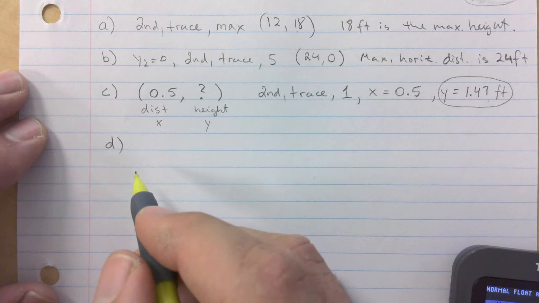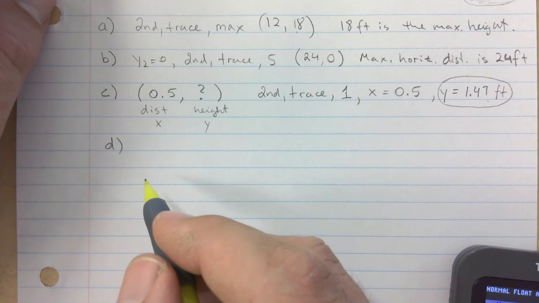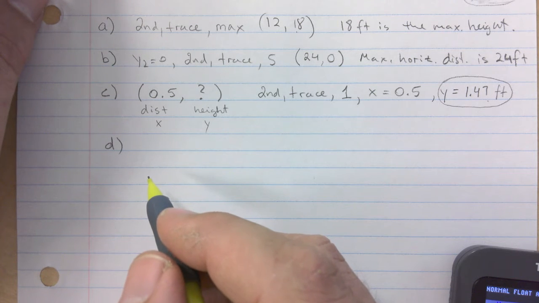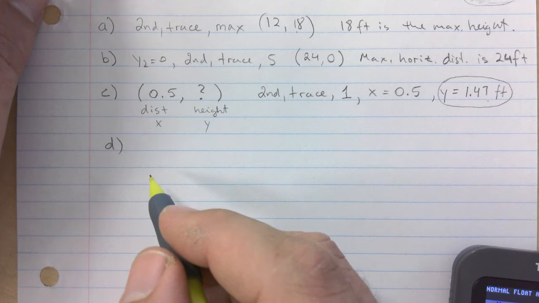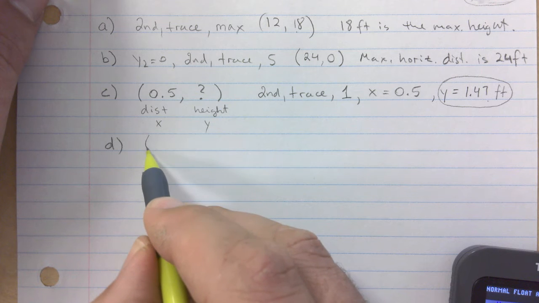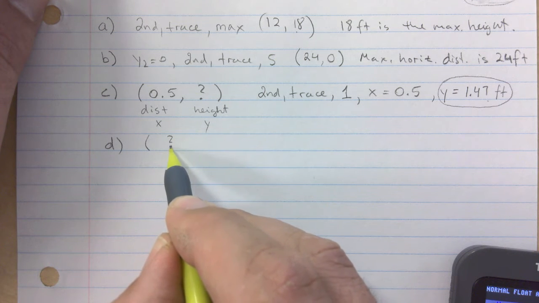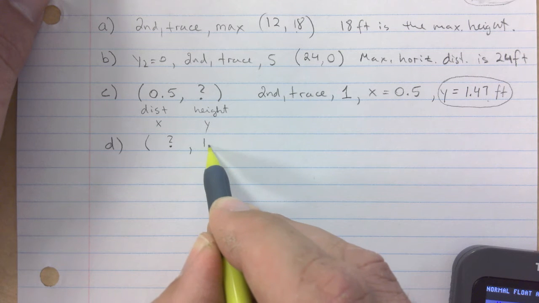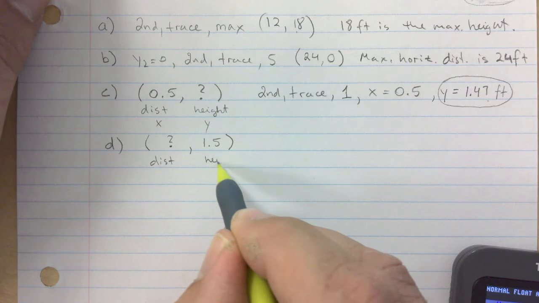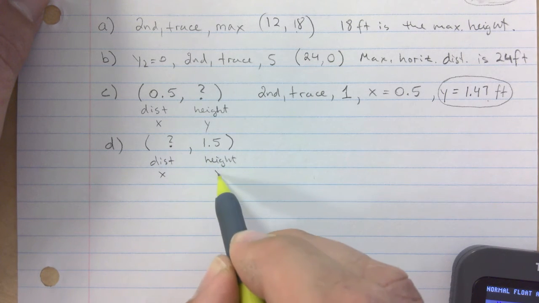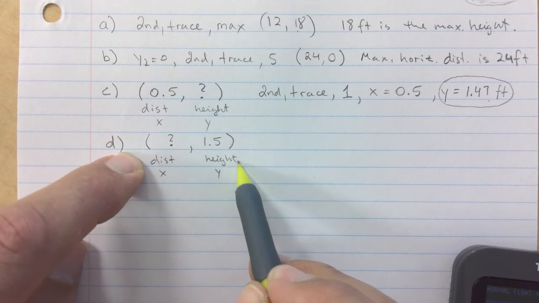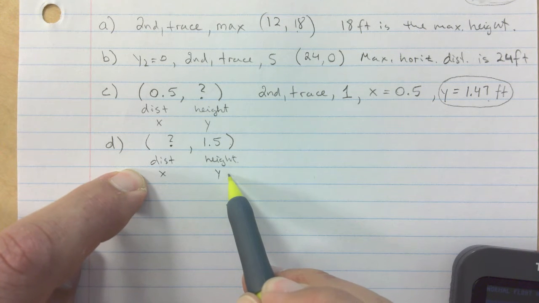D. I switched it around on my original a little bit, but D, based on what I give you, is calculate the distance when the stream reaches a height of 1.5 feet above ground. This is different. They're asking you for the distance if the height is 1.5 feet. Again, this is distance, this is height, this is x, this is y, right? So point on the graph, what does it mean to us?